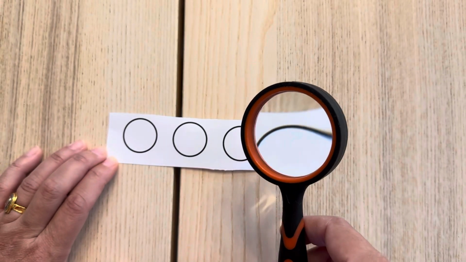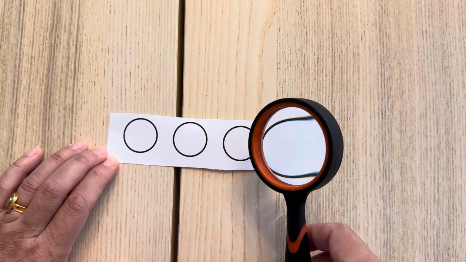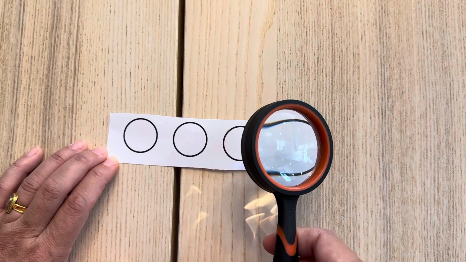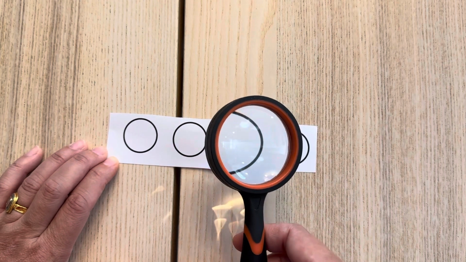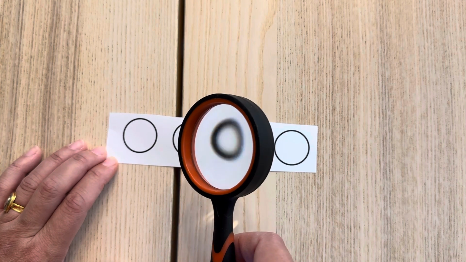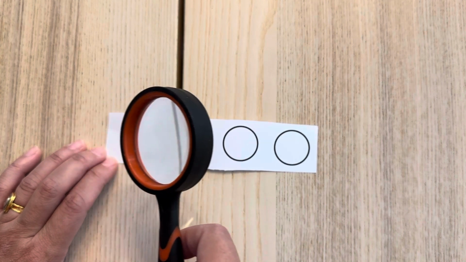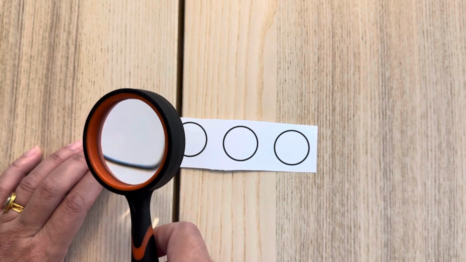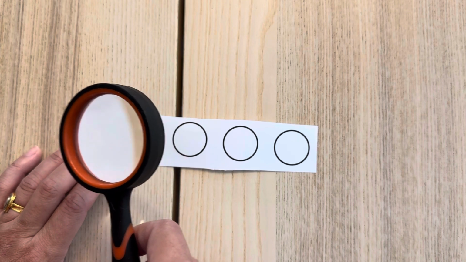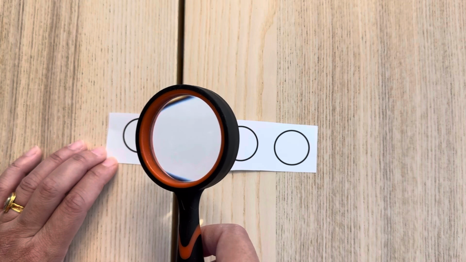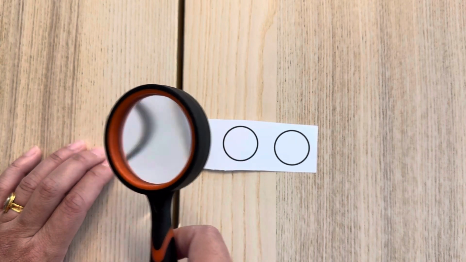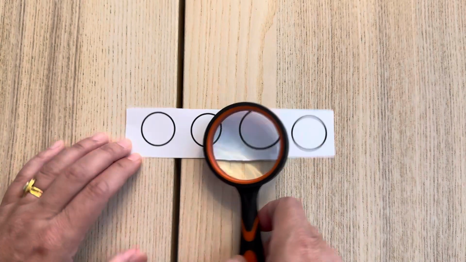The closer you get, it will bend the light and make it seem like they're elongated or stretching out. So they can just play with the light here, going back and forth and seeing how the light through the magnifying glass is bending the lines of the circle, elongating and distorting them. So that is the experiment.